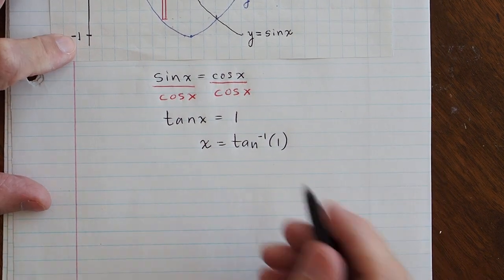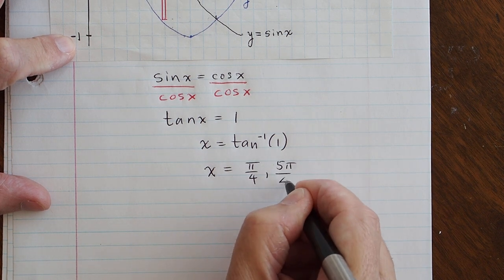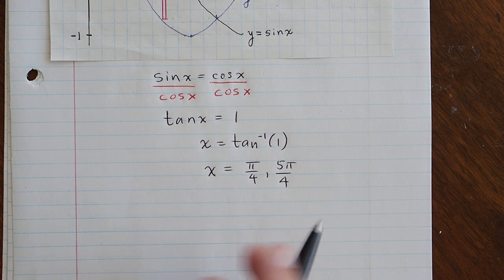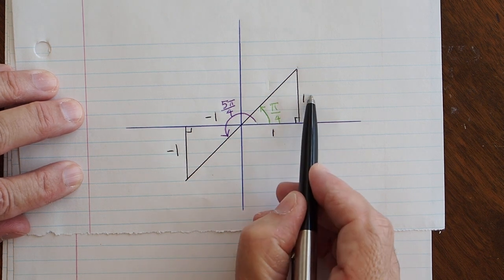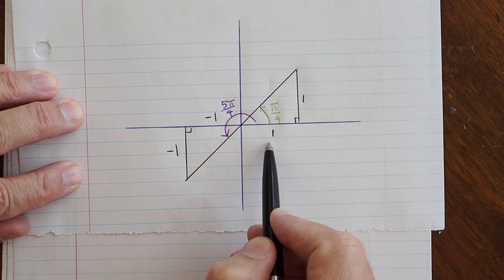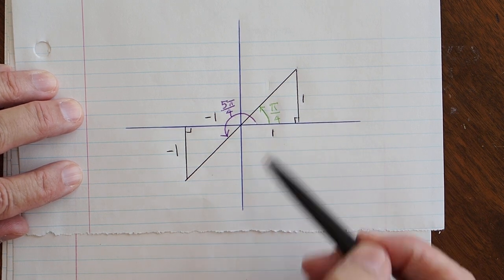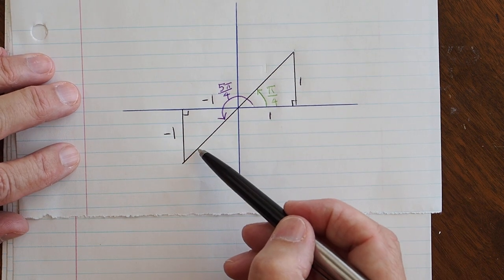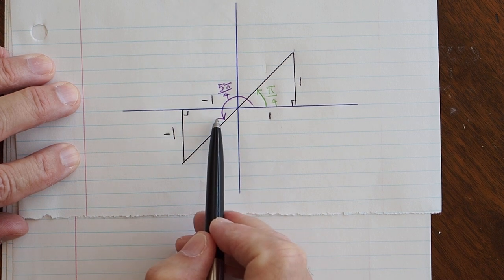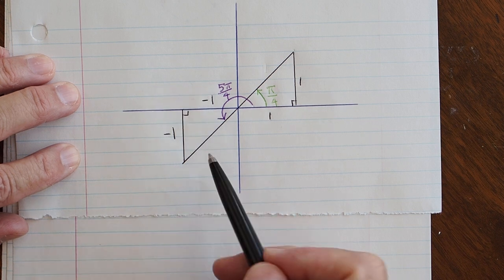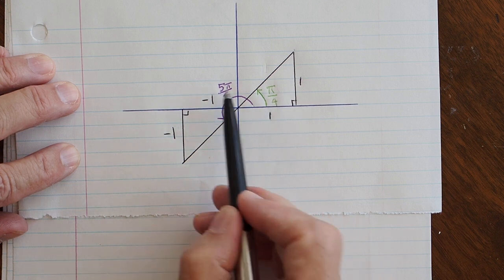And the x values which solve this condition are pi by 4 and 5 pi by 4. If that seemed a bit quick, just remember that if you're in the first quadrant, and the opposite side and the adjacent side are both 1, you have a 45-degree angle, which is pi by 4. So the tangent of that value is opposite over adjacent, which is 1. And if you swing into the third quadrant, in this case the opposite side is -1, the adjacent side is -1, and if you divide those, opposite over adjacent, again you get +1 at 225 degrees, which is 5 pi by 4. So those are the two angles we have.